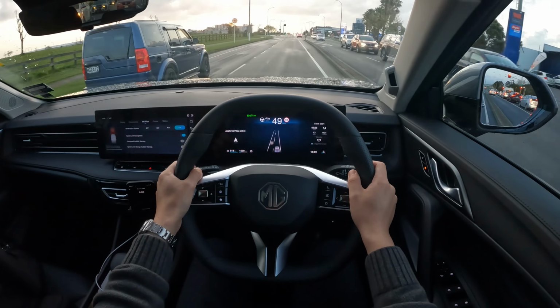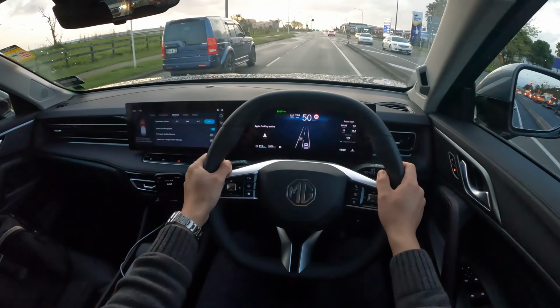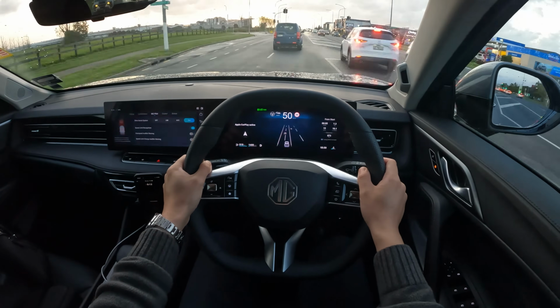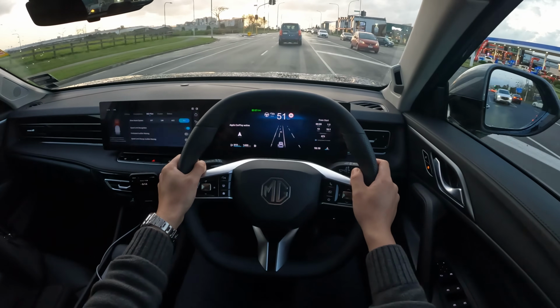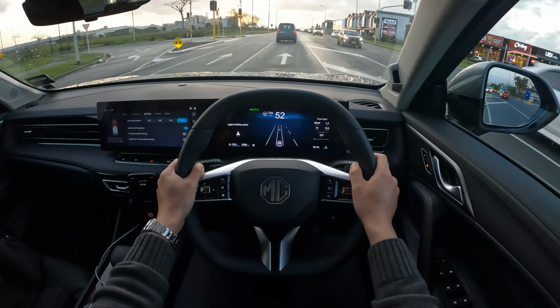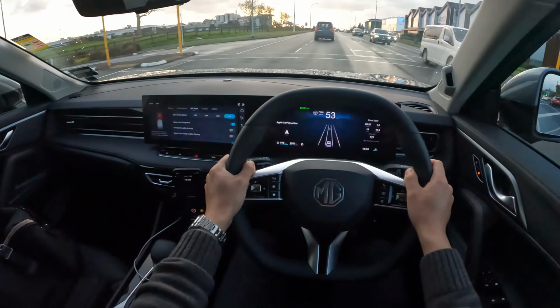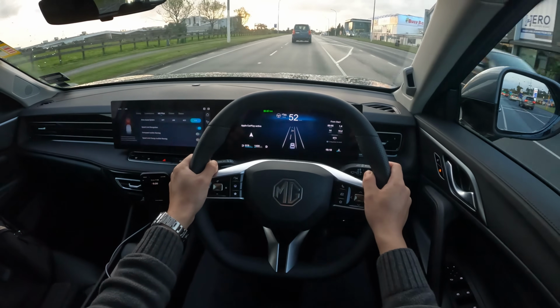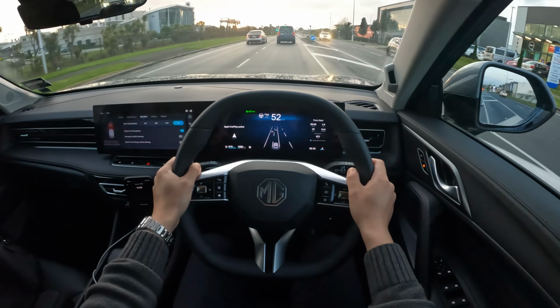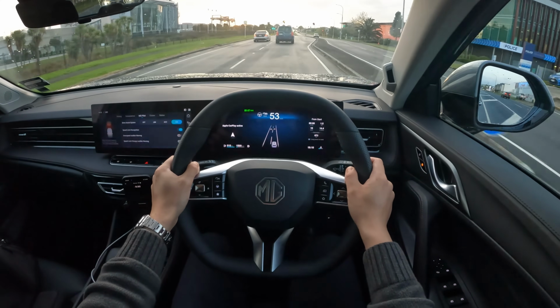Welcome to the channel. In this video, I'll show you how to use the Adaptive Cruise Control (ACC) and Intelligent Cruise Assist on the all-new MG HS. This particular function is available across the all-new HS range, available in New Zealand, Australia, and other countries.